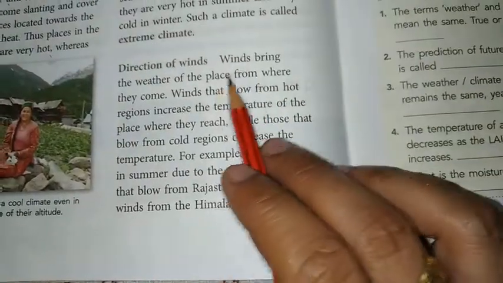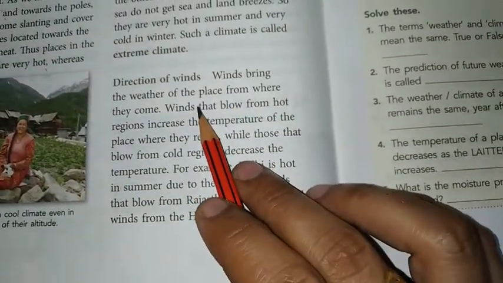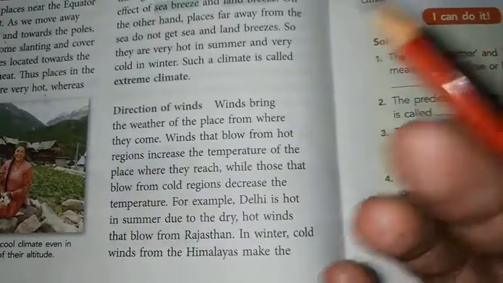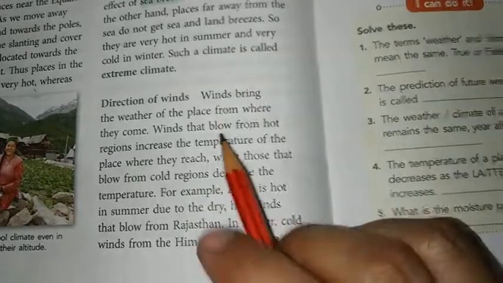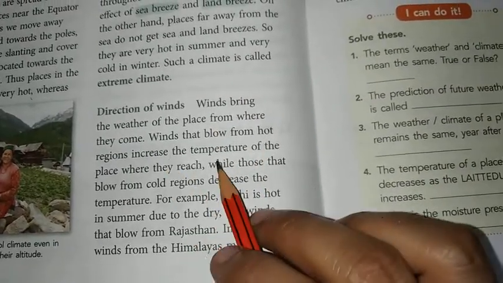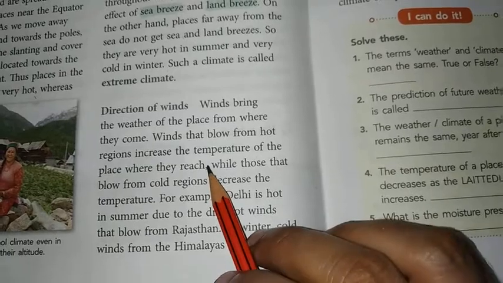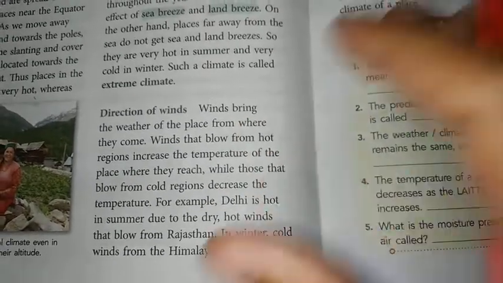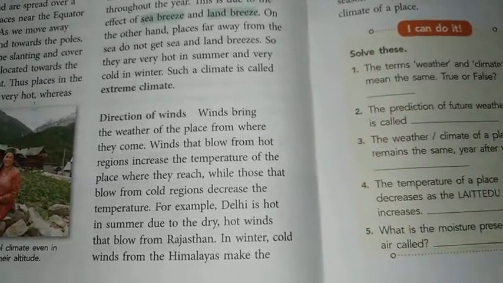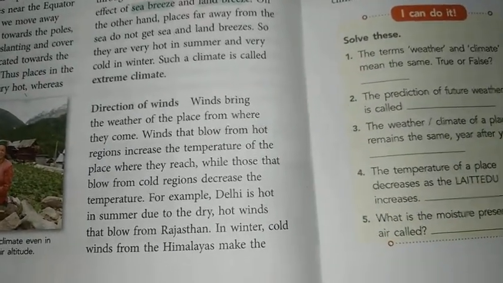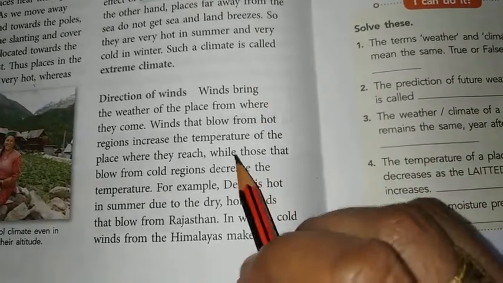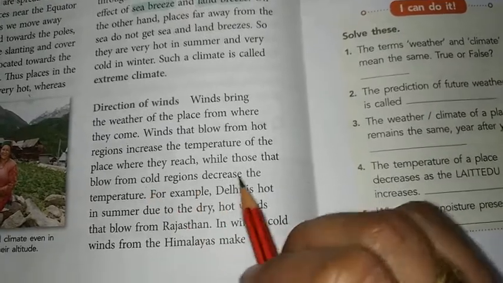Next, direction of the winds. Winds bring the weather of the place from where they come. कहते winds को कौन सी साइड से आ रहे हैं, they have to be changed. Winds that blow from hot region increase the temperature of the place where they reach. कहते अगर गर्म रीजन से, हॉट रीजन से आ रही हैं, जहाँ पर वो पहुँचती हैं वहाँ का टेम्परेचर हाई कर देती हैं. If the winds come from the cold region, अगर कोल्ड रीजन से आ रही है तो वहाँ का टेम्परेचर लो कर देती है. While those that blow from the cold region decrease the temperature.